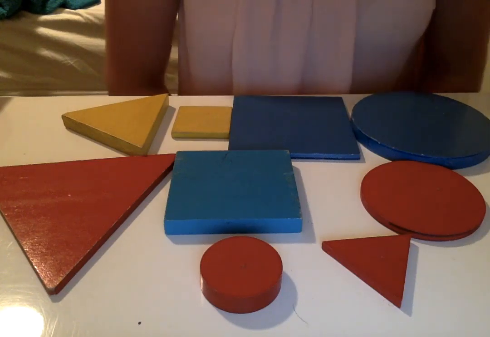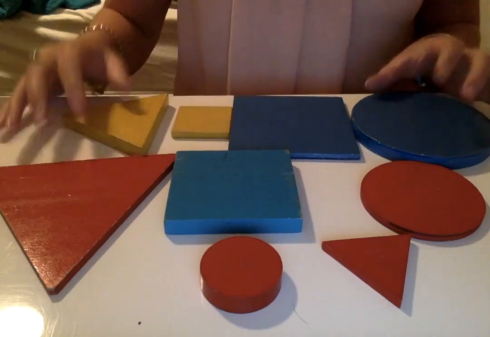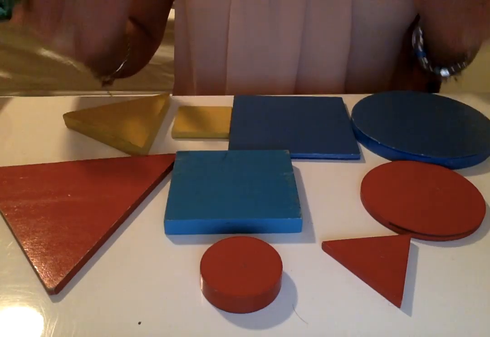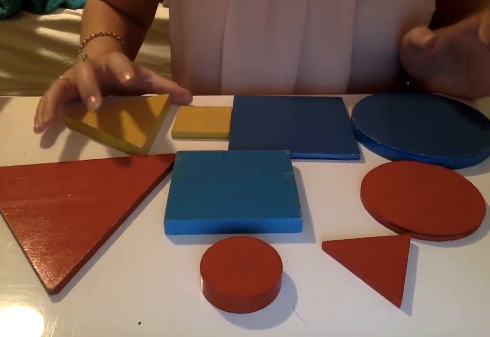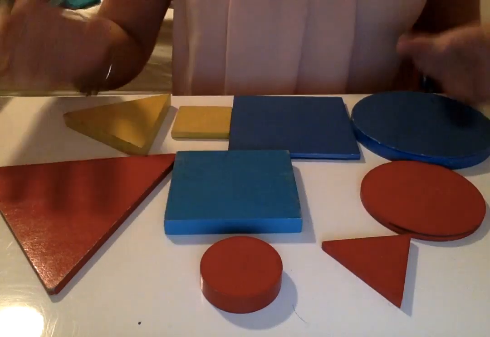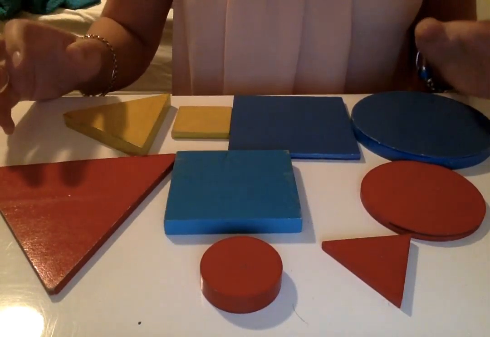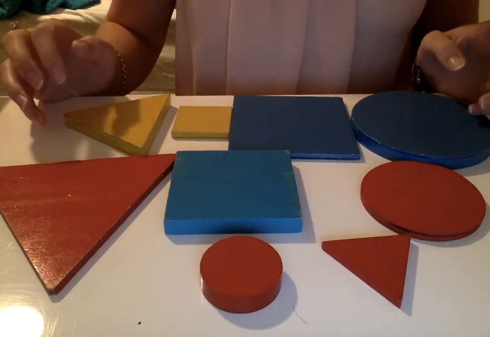This is a video demonstrating the 6 areas and processes in developing Prenumber. So I'm going to use these attribute blocks in front of me to demonstrate these areas. So the first one is determining attributes, and you can do this through identifying aspects such as colour, shape, and the thickness of shapes.